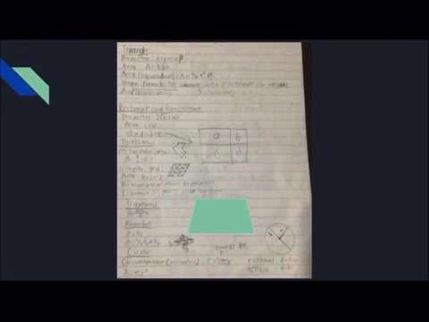Circle, this is also pretty simple. The circumference, which is basically the perimeter of a circle, is 2 pi r, and area is pi r squared. And for the circumference, you don't have to do 2 pi r. You can just do diameter times pi.